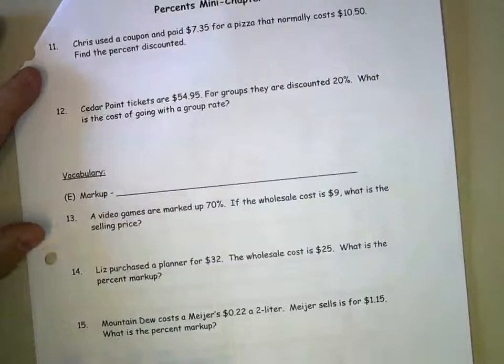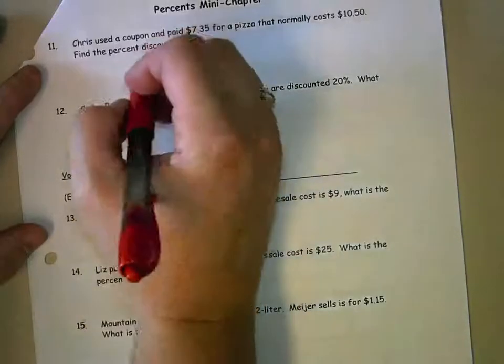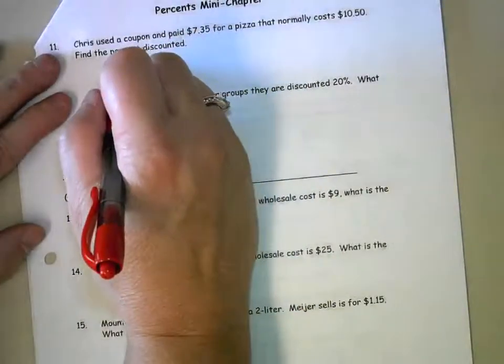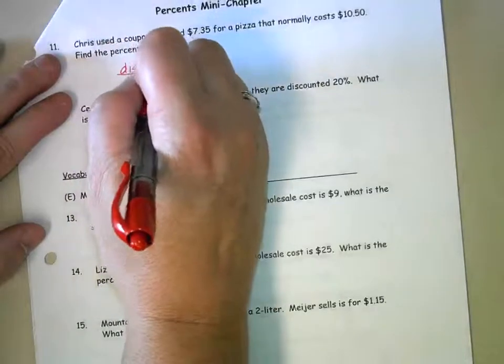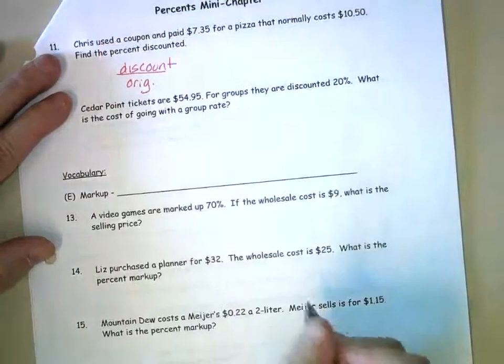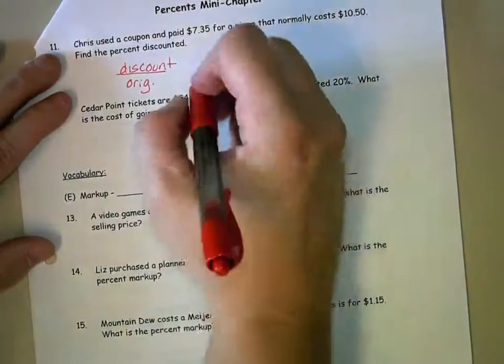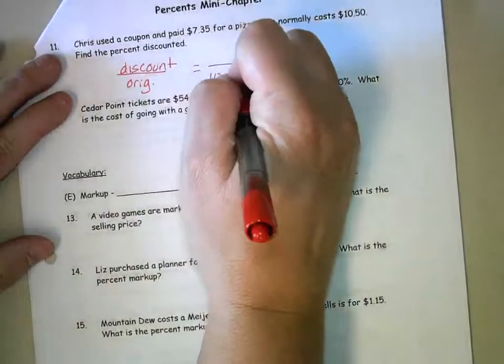Number 11, Chris used his coupon and paid $7.35 for a pizza that normally costs $10.50. Find the percent discount. What we need to do is the discounted amount, or the amount taken off, divided by the original amount. The original amount of the pizza was $10.50.